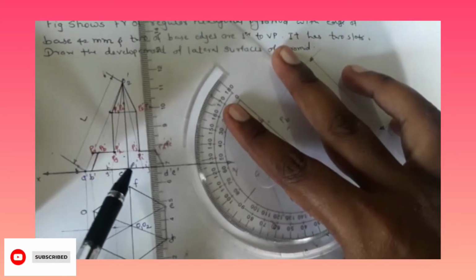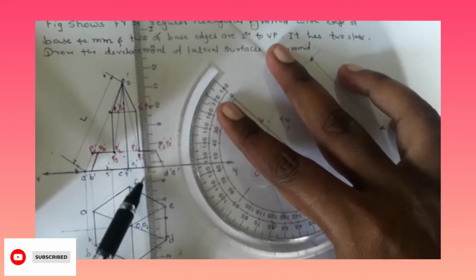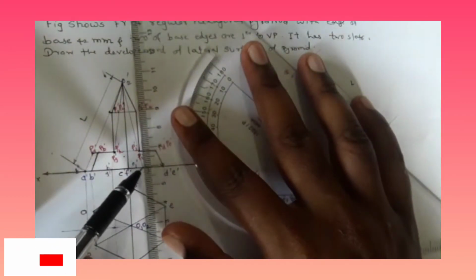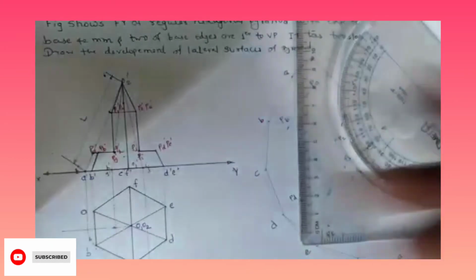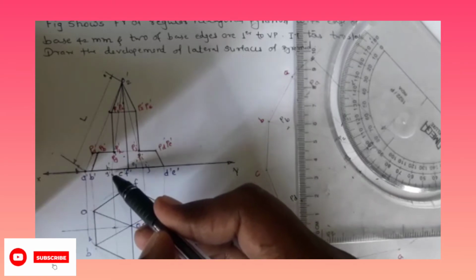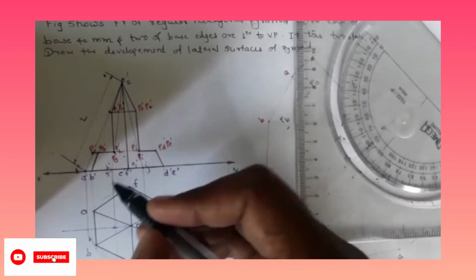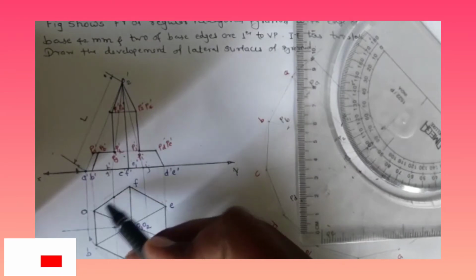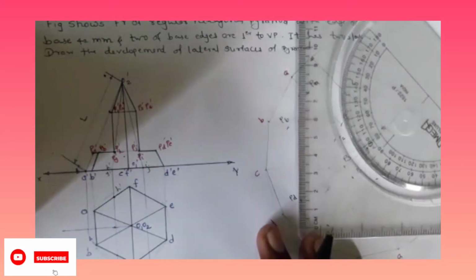Okay, draw it by the faint line. Okay, so like this we have projected these points. Now when you have projected to these points G and H, whatever these points are, they are going to cut the base edges from the top. Wherever it cuts the base edge A to F, we will mark it as H dash, and wherever it cuts B to C, dash.